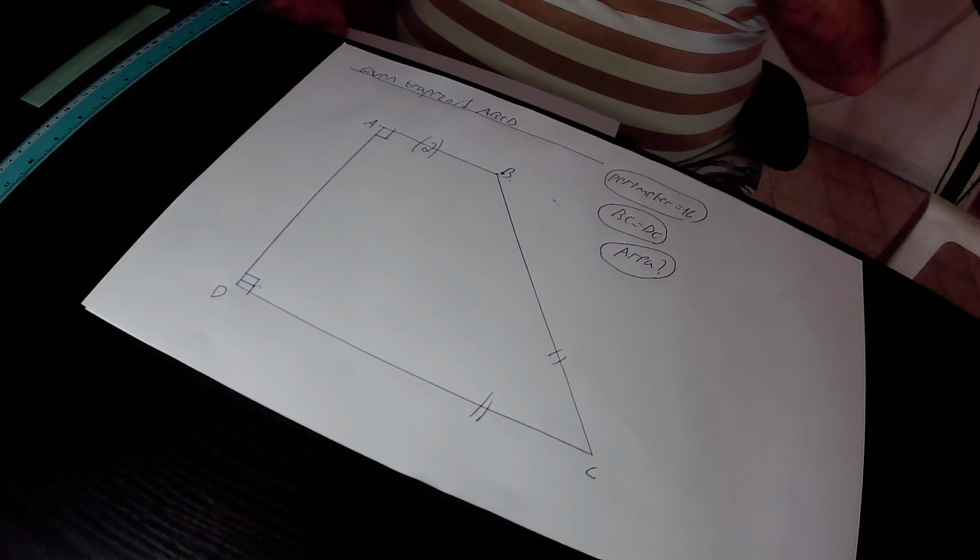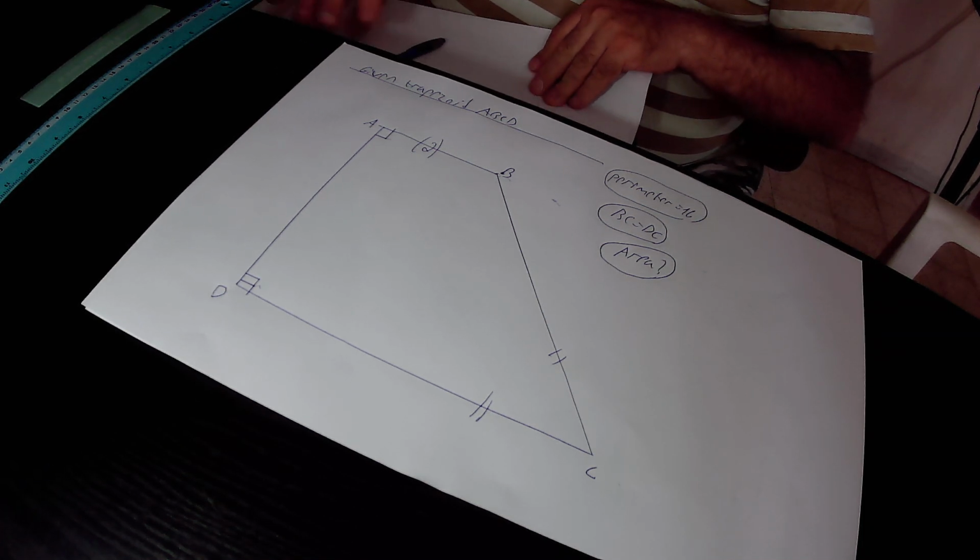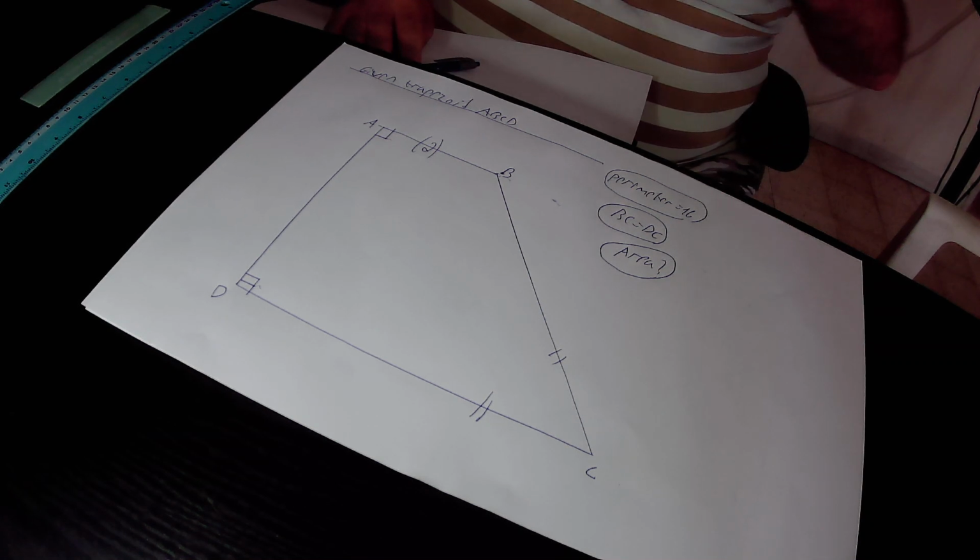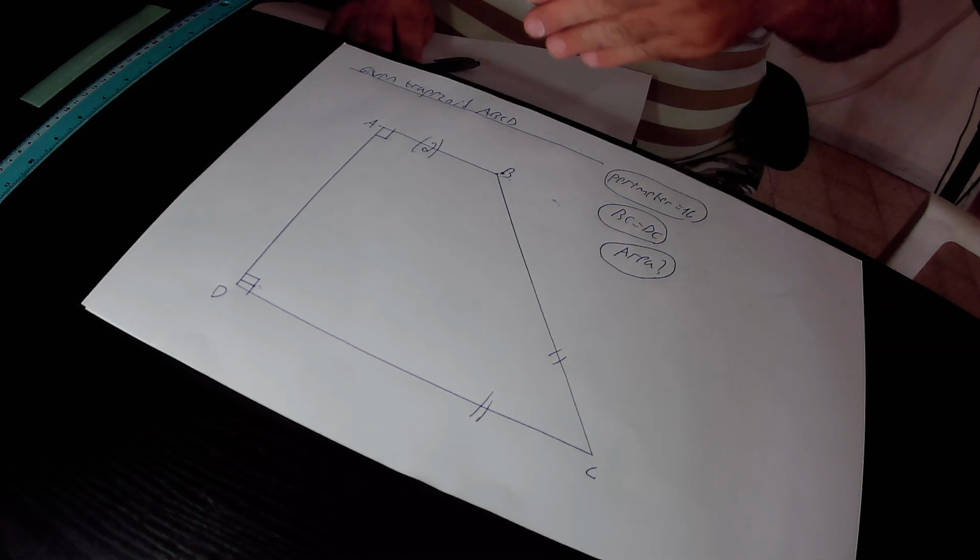We know that the perimeter of this trapezoid is equal to 16. That is to say, the sum of the lengths of all the sides of this trapezoid is equal to 16.